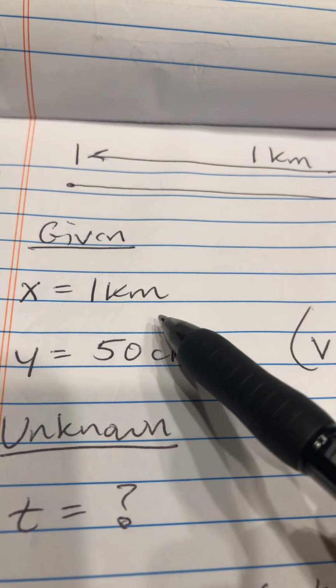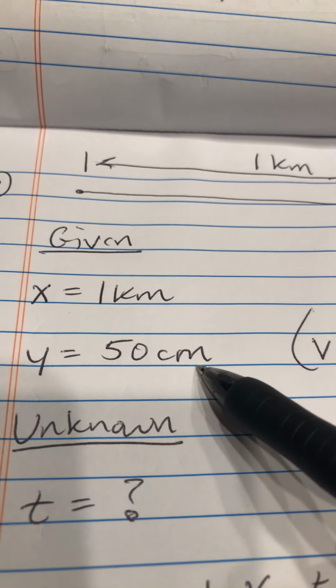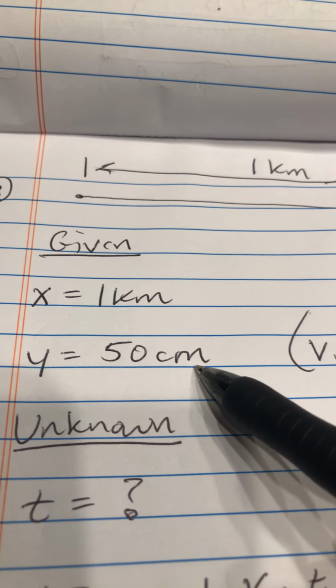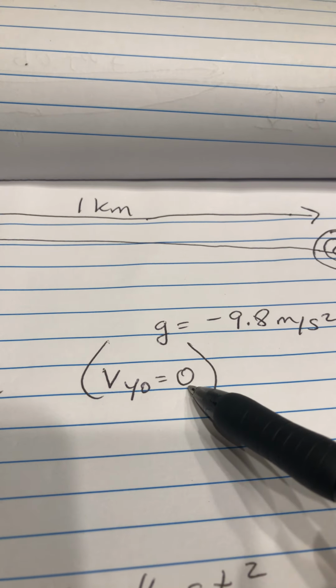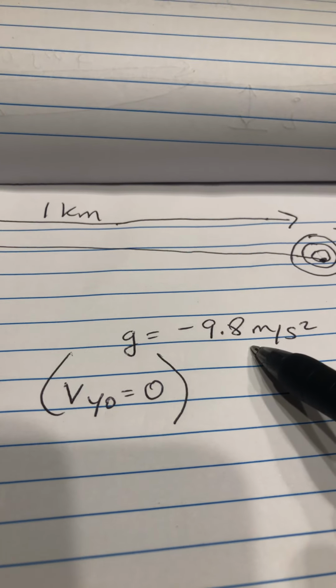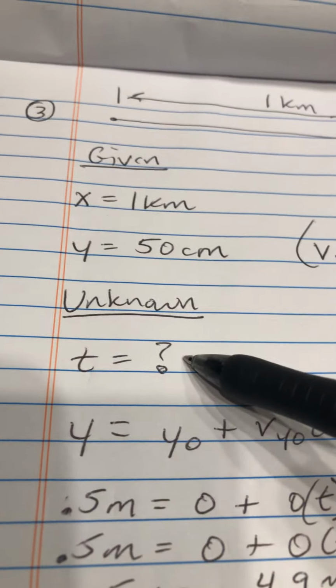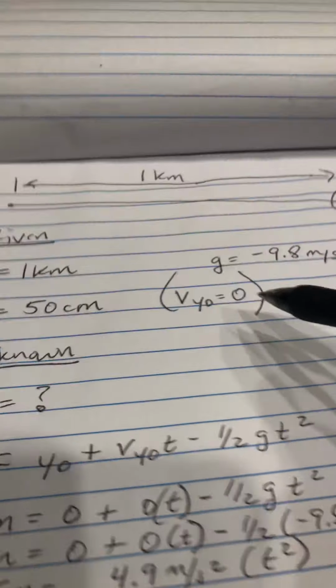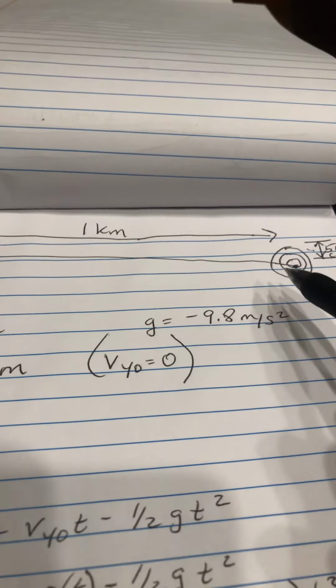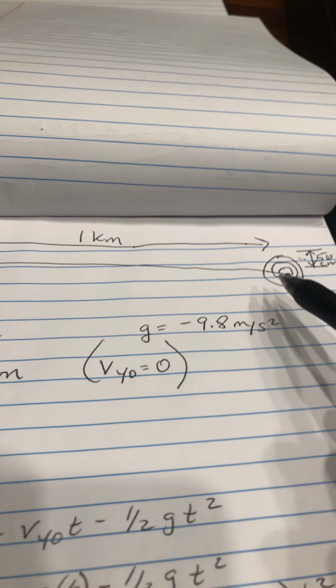Okay, so let's write down what we know. We know that my x is 1 kilometer. We know that my y is 50 centimeters. We know that my initial y velocity was 0. g, of course, is negative 9.8 meters per second squared. Okay, so we're trying to find t in this case. All right, now this one turns out to be a little bit easier than the last one because you only need one equation, and this is where projectile motion will get you. And not so much get you, but where you can make your life easier.